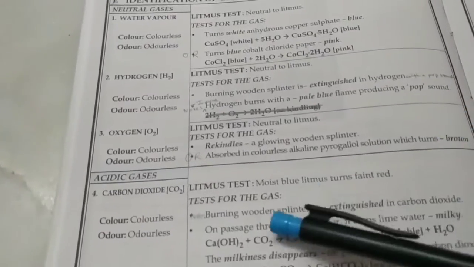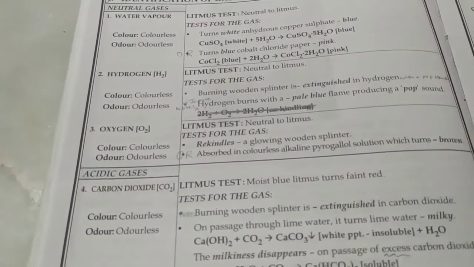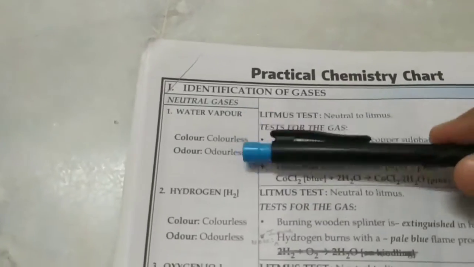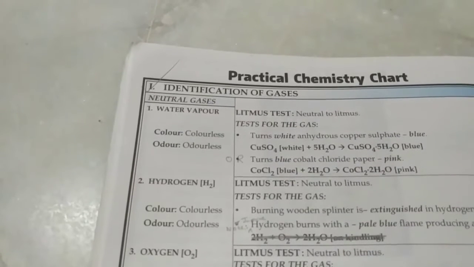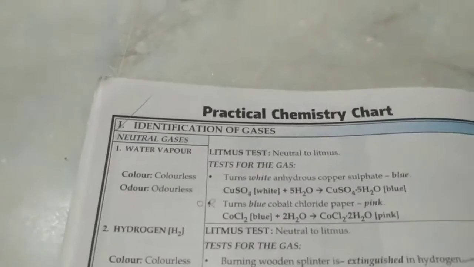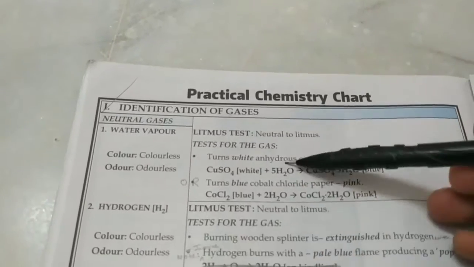Acidic gases turn moist blue litmus faint red or red, depending on how strong an acidic gas that is. We have to learn the color and odor as well for each of these gases. But again, this can't be a test for the gas. Water vapor, odorless, colorless. Learn these characteristics as well. Now there are 2 tests.